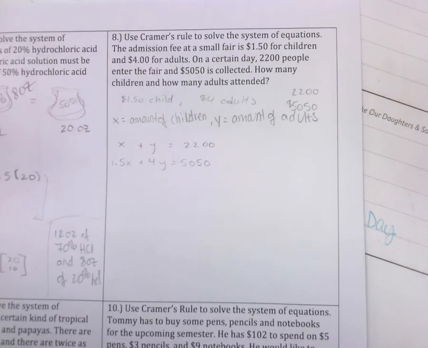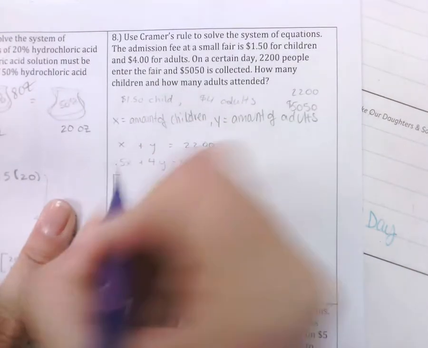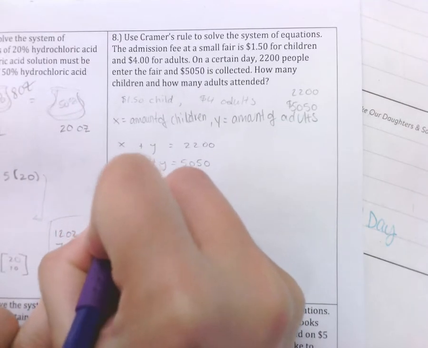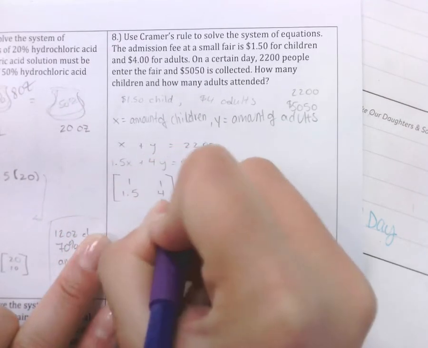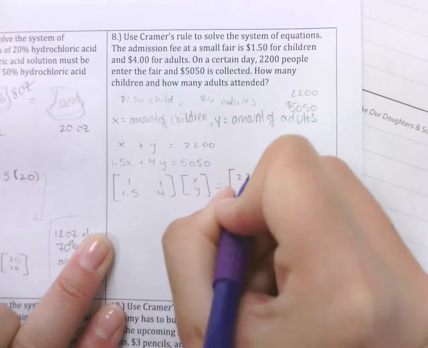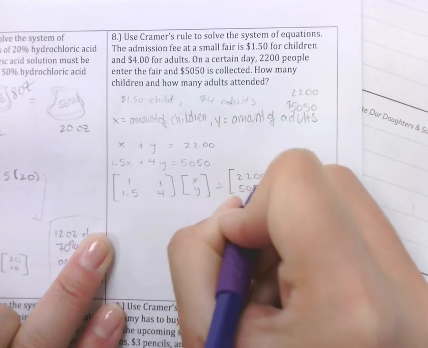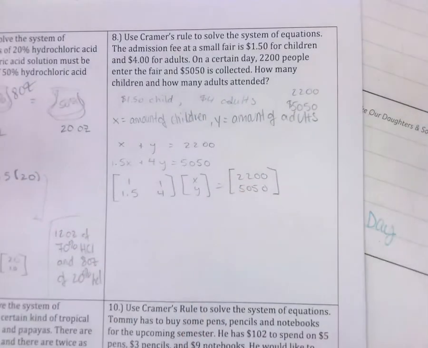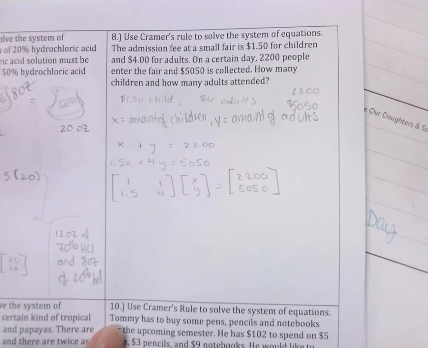So we're going to make a matrix equation out of this. That's 1, 1.5, 1, 4 times x y equals 2,200 and 5,050. This one says to use Cramer's rule, not inverse matrices. Cramer's rule is determinants.